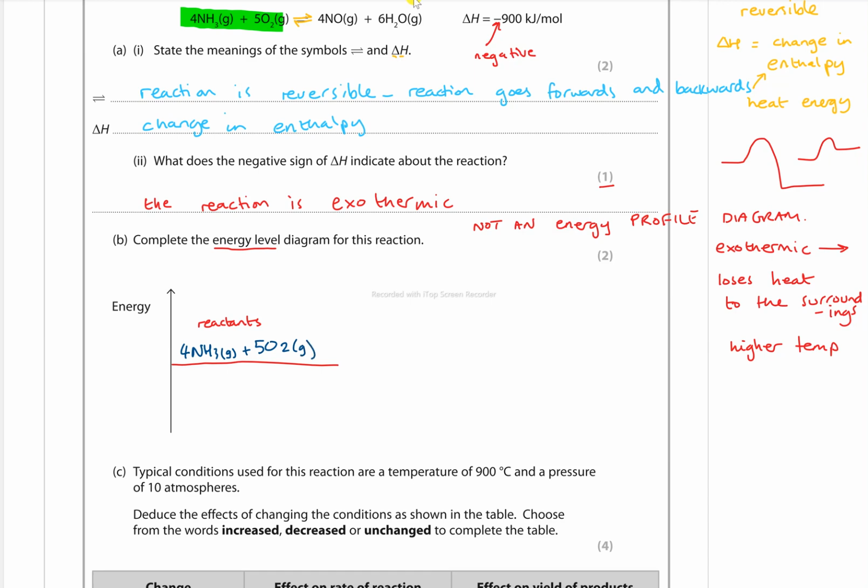Right. Now, because it's an exothermic reaction, the energy level, get this right, will go down. So what I do is, this is my line, so I just go down, and about here, I can draw a line.